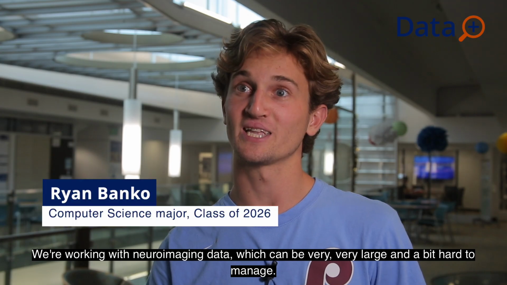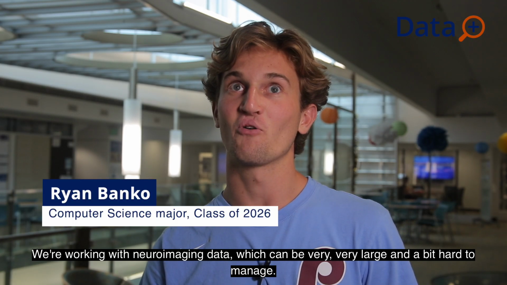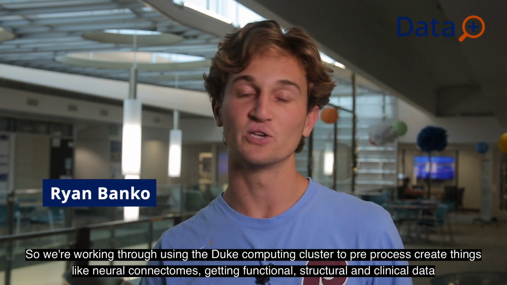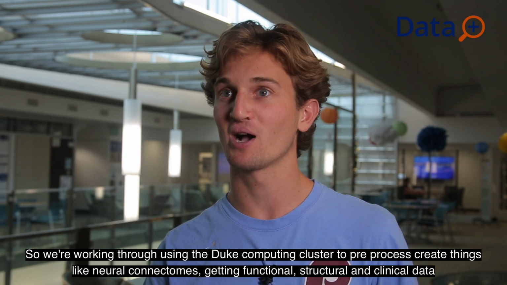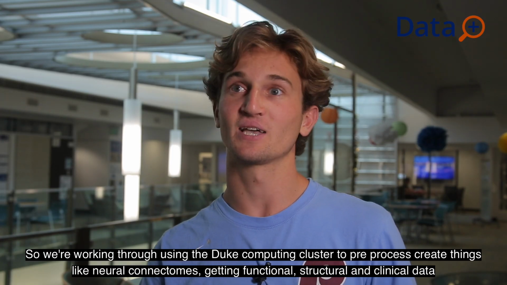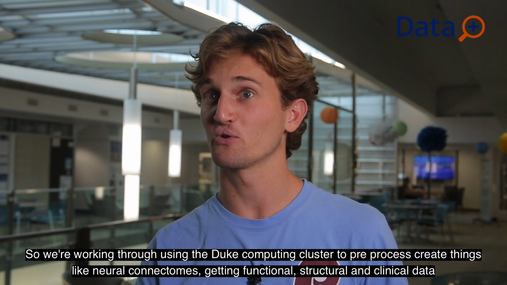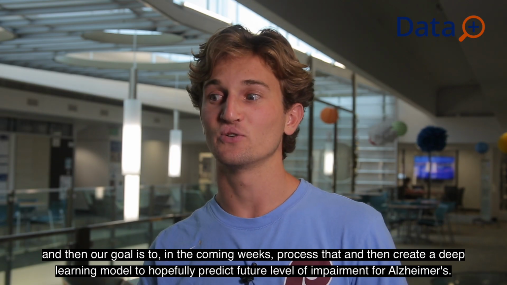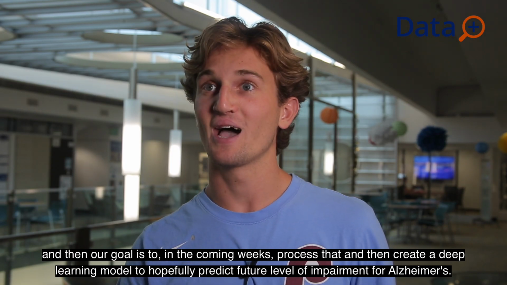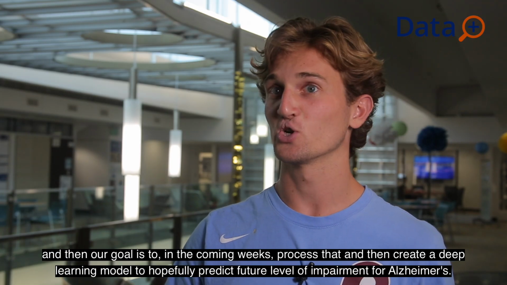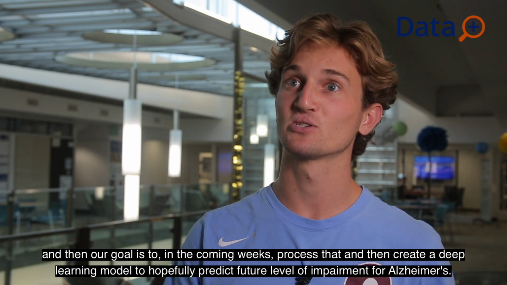We're working with neuroimaging data, which can be very, very large and a bit hard to manage. So we're working through using the Duke computing cluster to pre-process, create things like neural connectomes, getting functional, structural, and clinical data. And then our goal is to, in the coming weeks, process that and then create a deep learning model to hopefully predict future level of impairment for Alzheimer's.